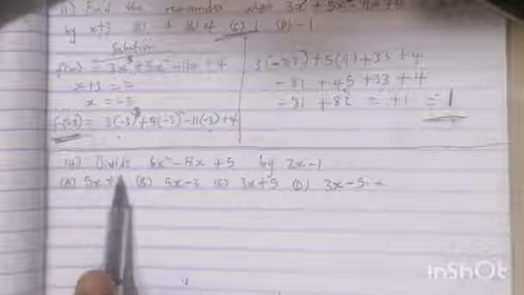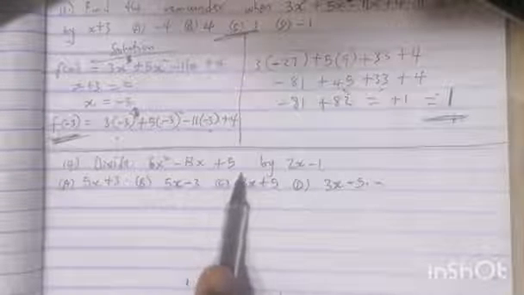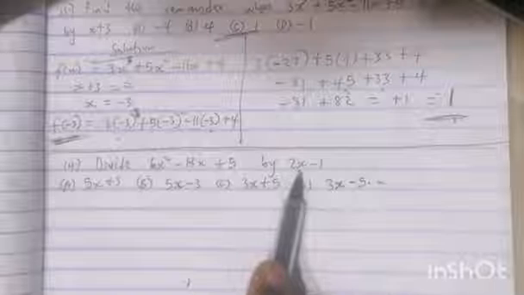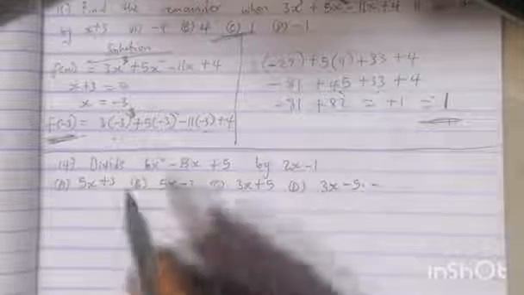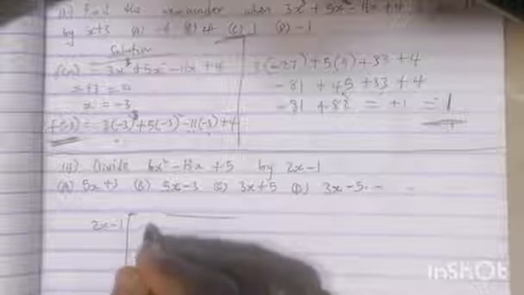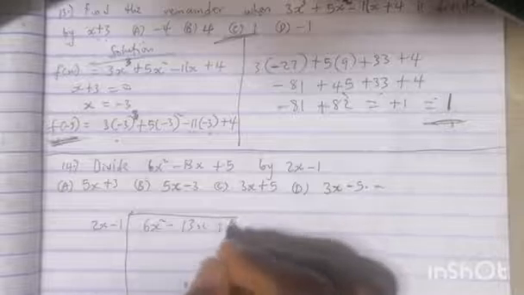So in this question number 14, we also have a division under polynomial, and we can use this approach to do it. That will be 2x minus 1 as the divisor and 6x squared minus 13x plus 5.